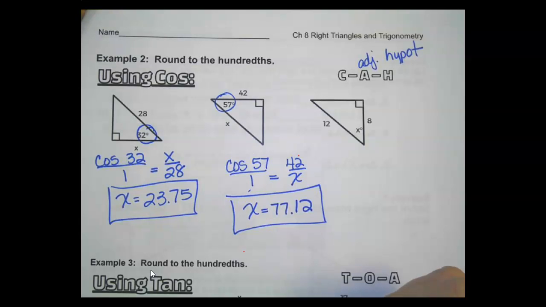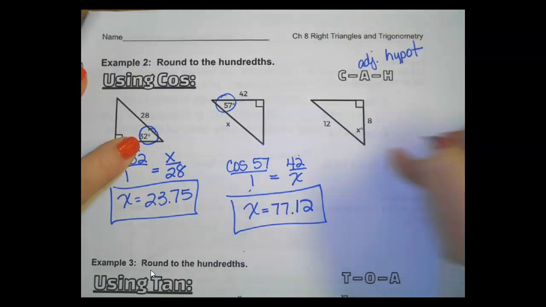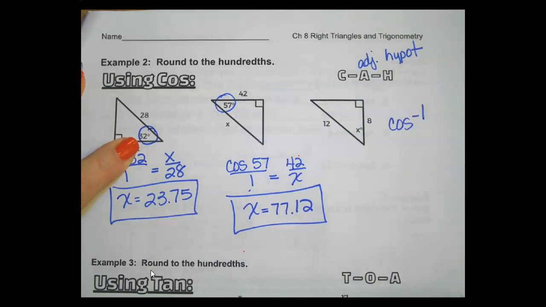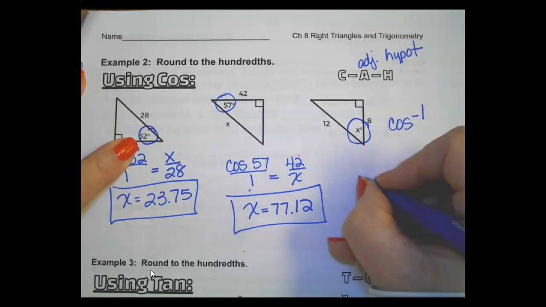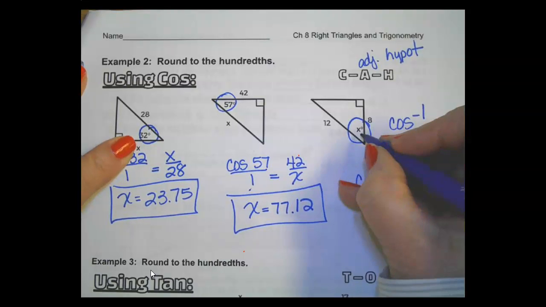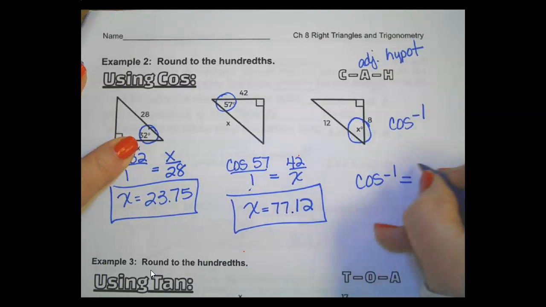Okay. And since my last one, I'm going for the angle, I'm going to use the cosine inverse. Kind of the same thing. So I'm going to say cosine -1, and then what's my ratio? It is adjacent, 8, over my hypotenuse, 12.